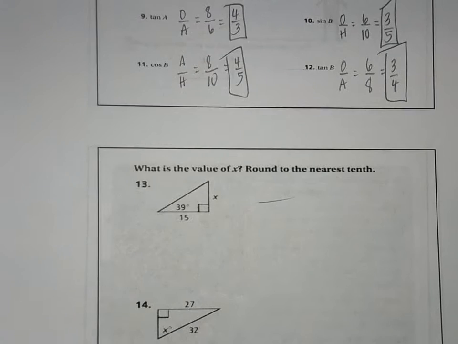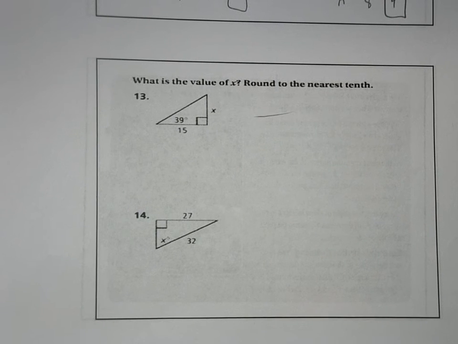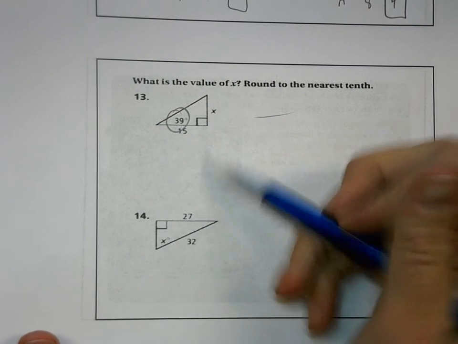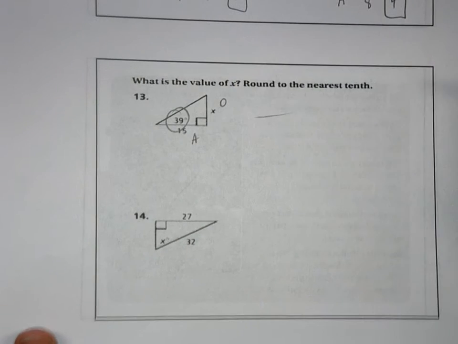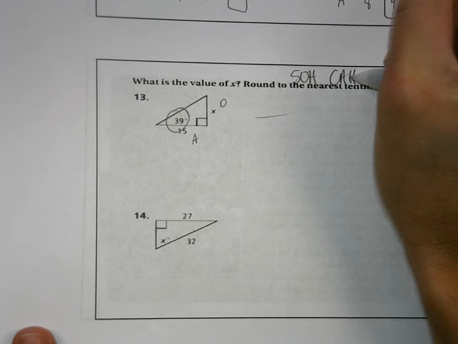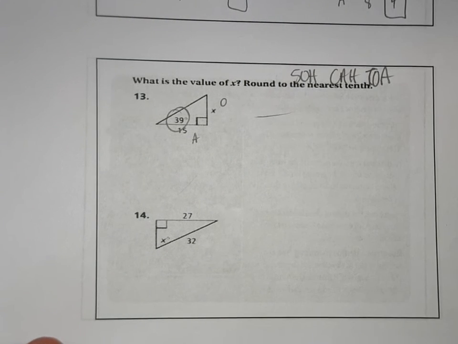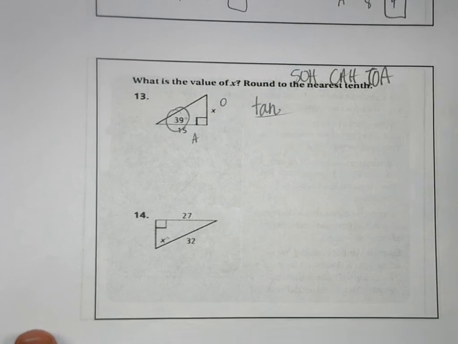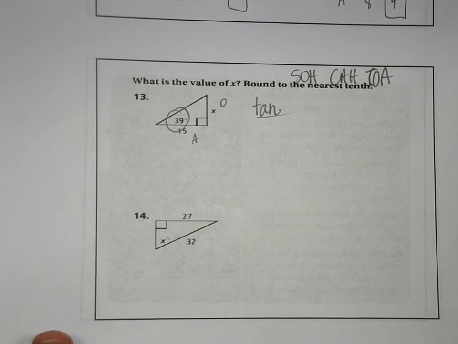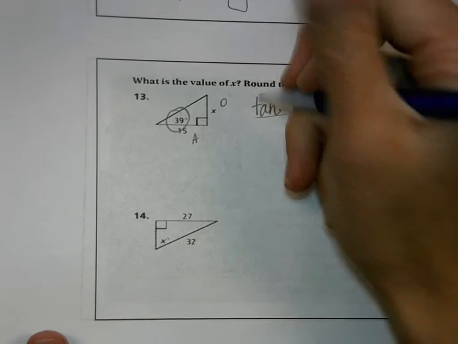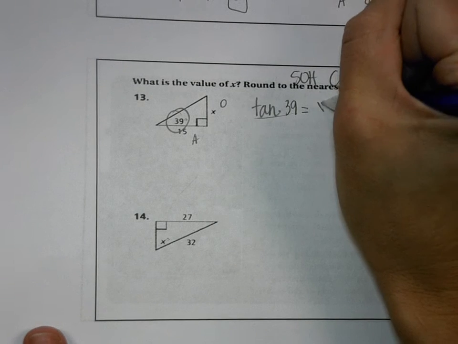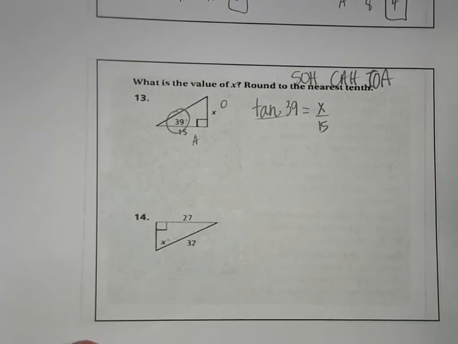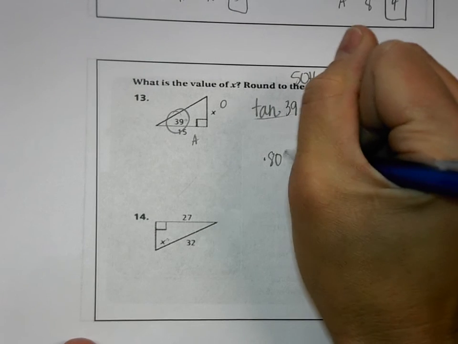Okay, 13. Which angle am I looking at? Good, 39. So, labeling only the sides that are there, X is your what? And 15 is your, good. And so therefore, if I'm using my SOHCAHTOA, which trig function will I use? Tangent, good. And so with tangent, in any trig function, we always write next to it the what? The angle, okay? And so we have tan of 39 equals, and opposite over adjacent will be, good. And what is tan of 39? 0.8098. Good, 0.8098. You could look that up on your sheet.